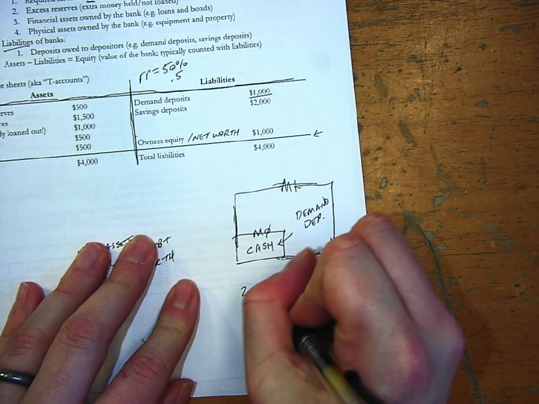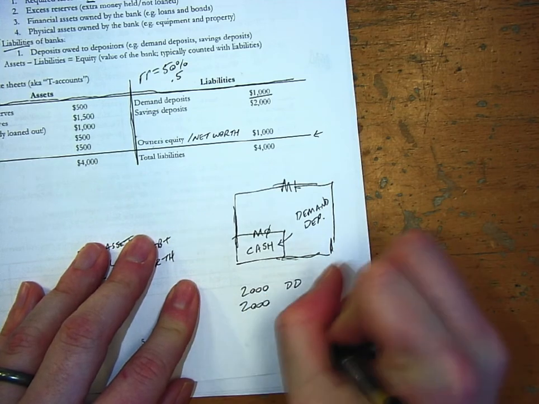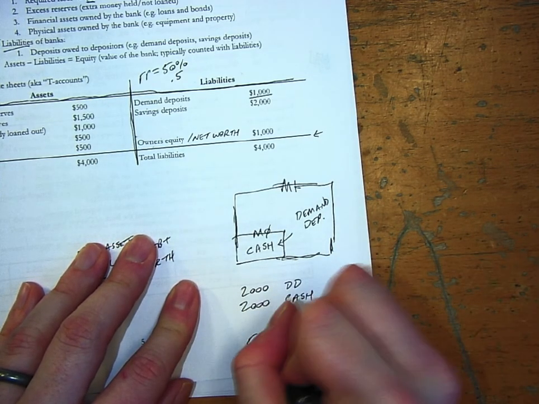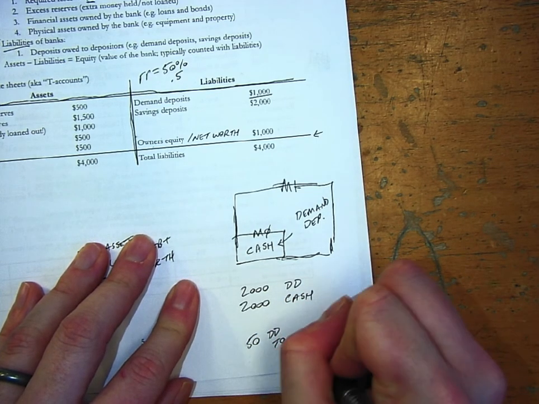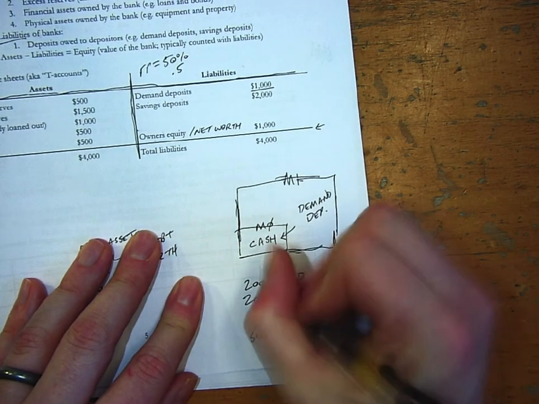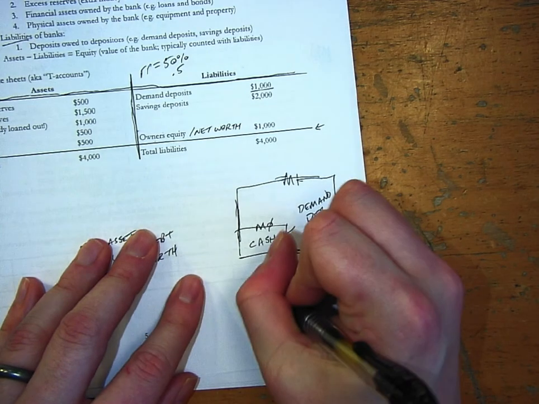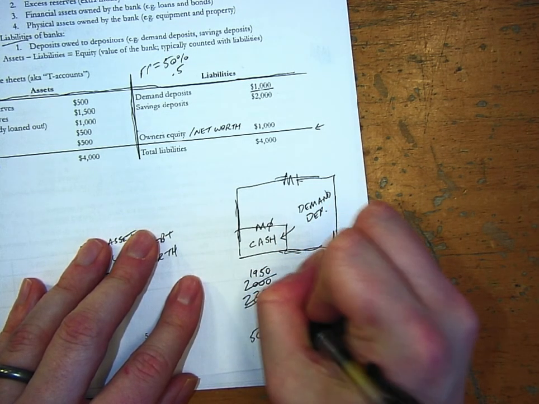If instead we had a different problem and we said the demand deposits are $2,000 and cash is $2,000, and Luis walked in and said, I would like $50 to go from demand deposit to cash. I want $50 out of the ATM. Well, by the way, we add these together, that gives you M1. This number, demand deposits, becomes $1,950. This cash becomes $2,050.